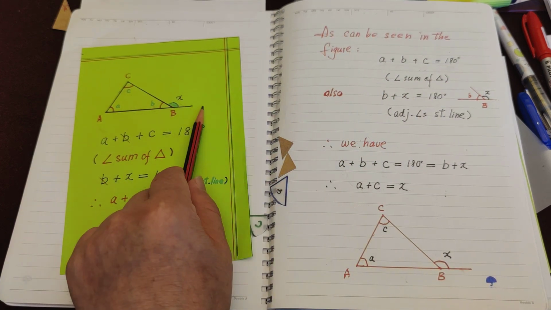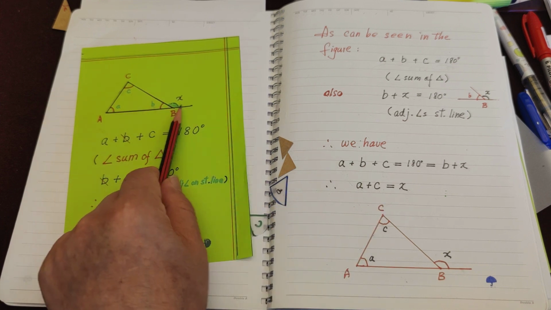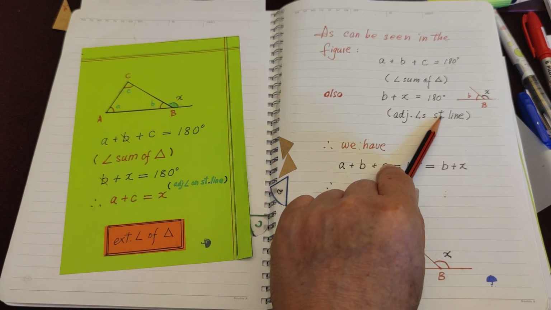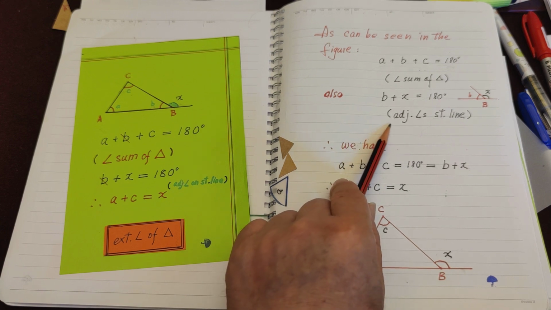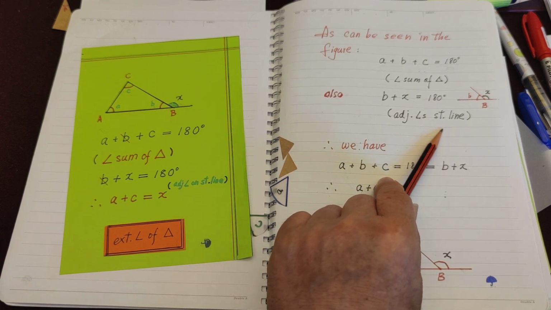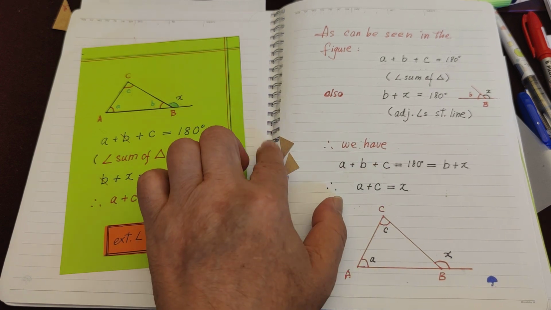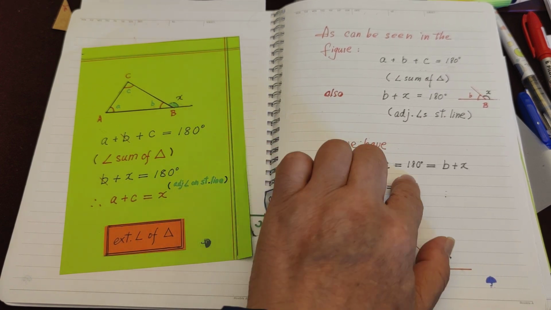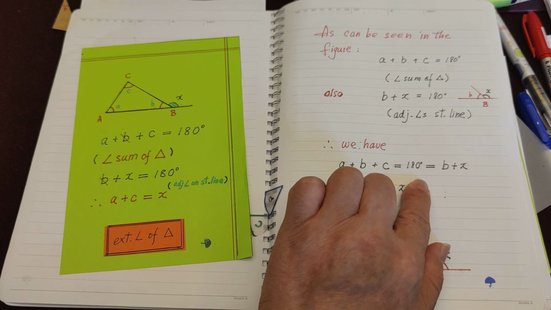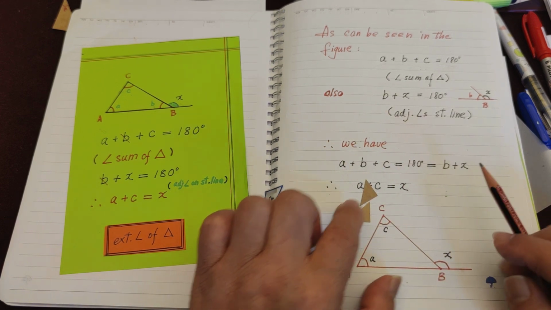And B plus X is also 180 degrees because they are adjacent angles on a straight line. Therefore, we have A plus B plus C is equal to 180 degrees and equal to B plus X.